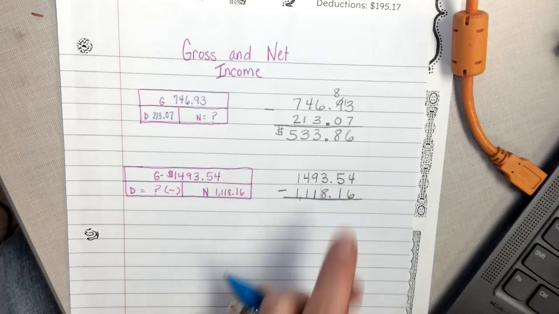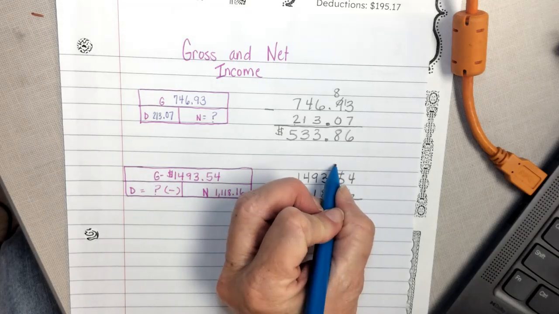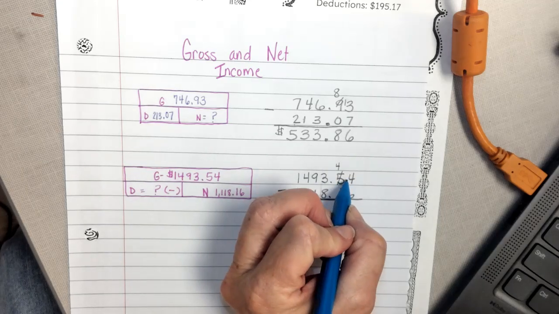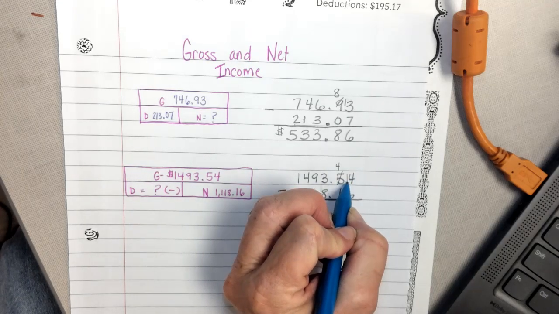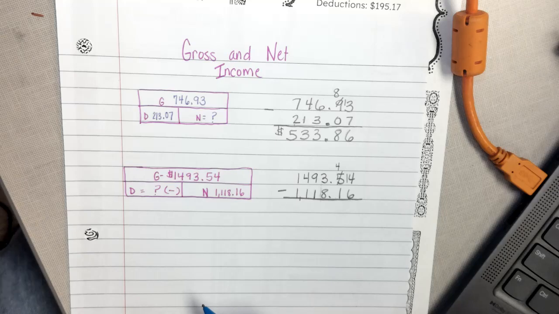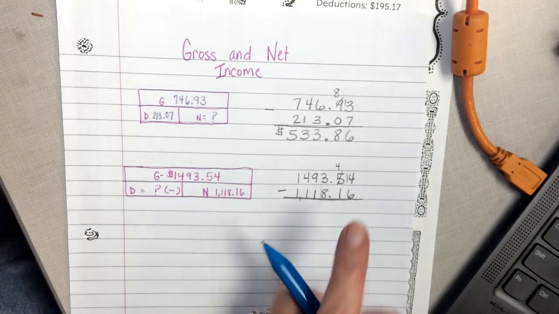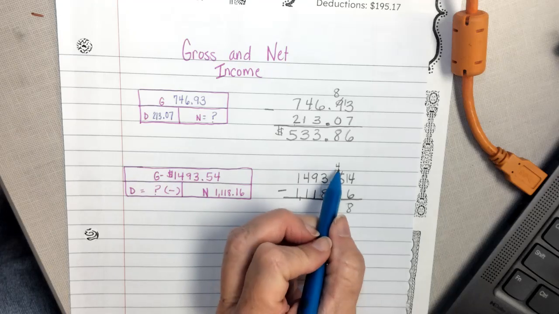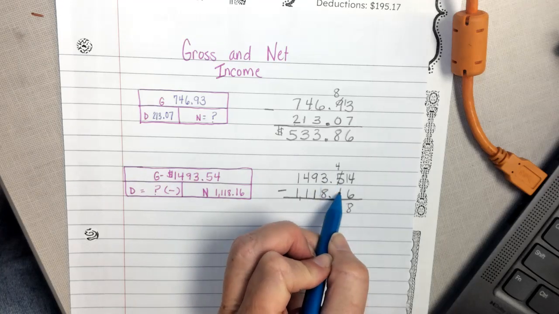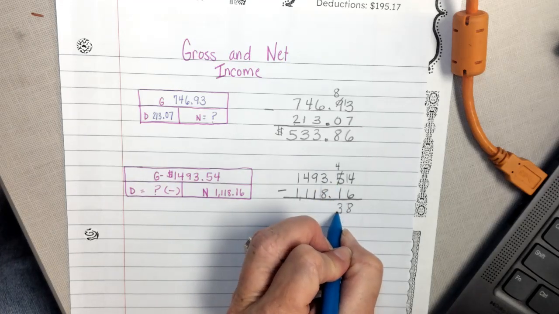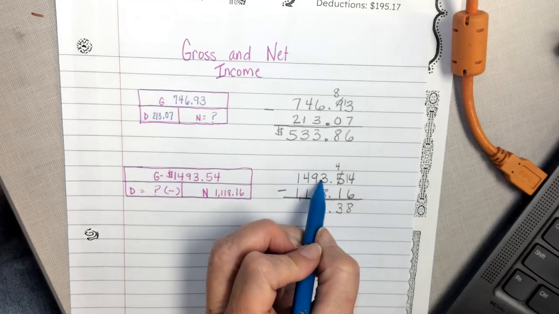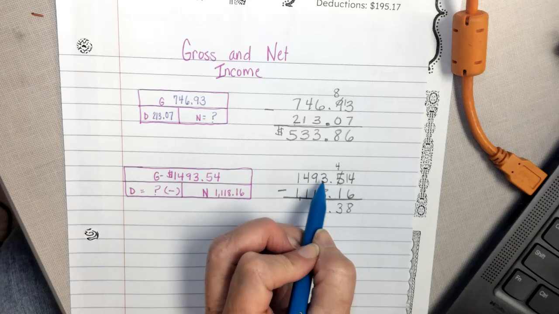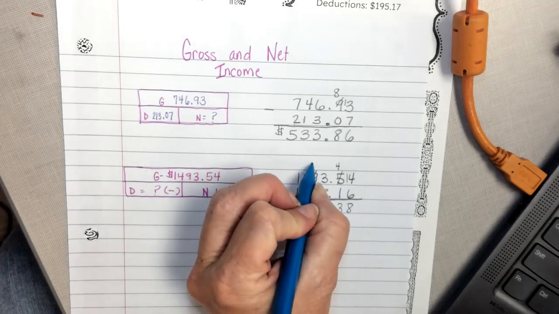So we have to go next door, cross out the 5 and make that a 4 and bring over 10 hundredths, which makes this 14 hundredths. 14 hundredths minus 6 hundredths is 8 hundredths. 4 tenths minus 1 tenth is 3 tenths. 3 minus 8, well, that can't happen either, so I have to go next door and get some more.